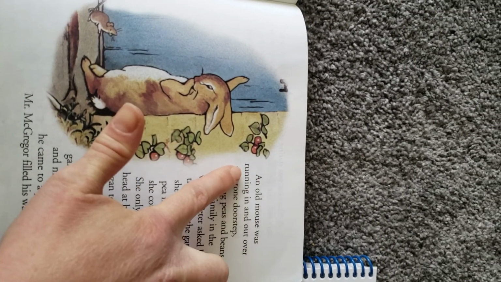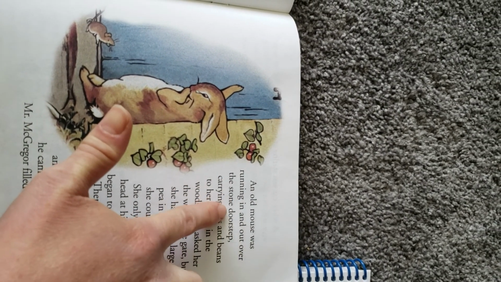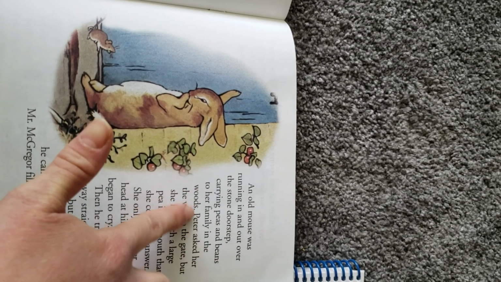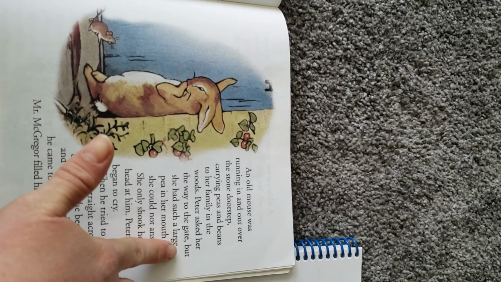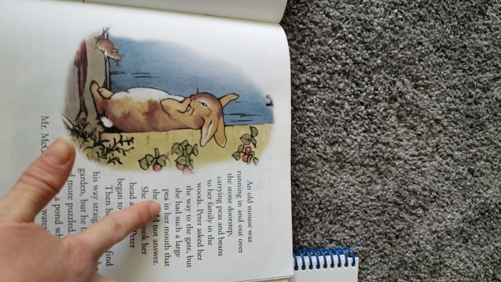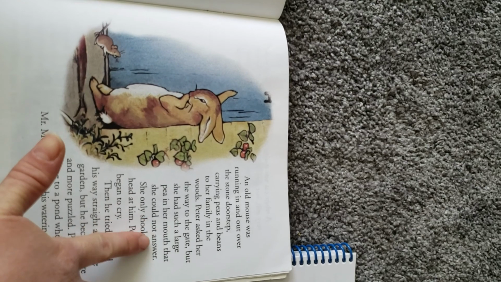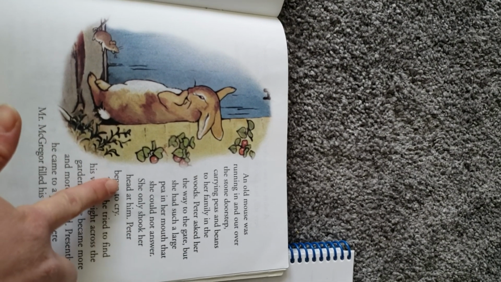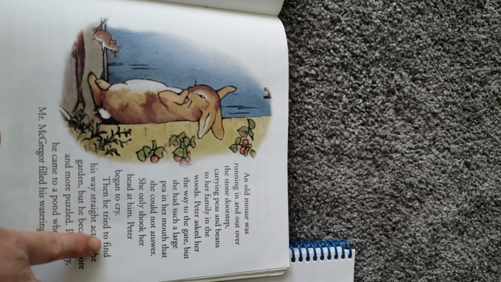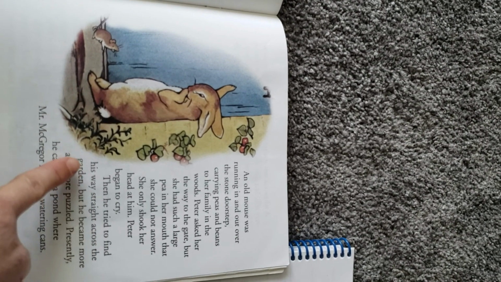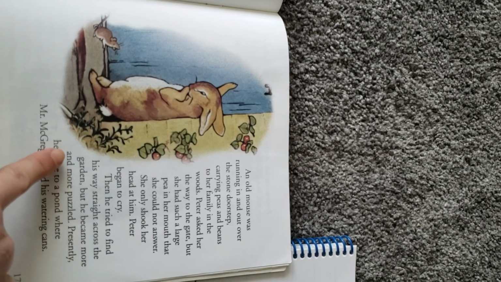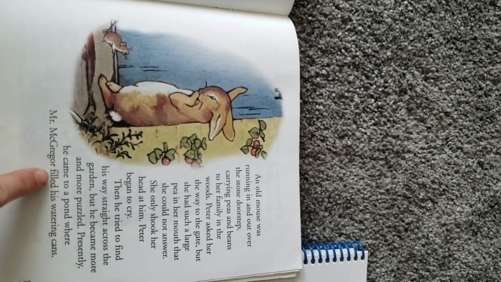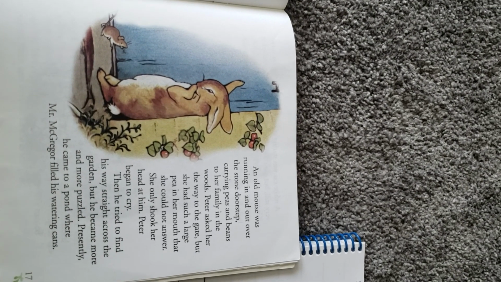An old mouse was running in and out over the stone doorstep, carrying peas and beans to her family in the woods. Peter asked her the way to the gate, but she had such a large pea in her mouth that she could not answer. She only shook her head at him. Peter began to cry. Then he tried to find his way straight across the garden, but he became more and more puzzled. Presently, he came to a pond where Mr. McGregor filled his watering can.